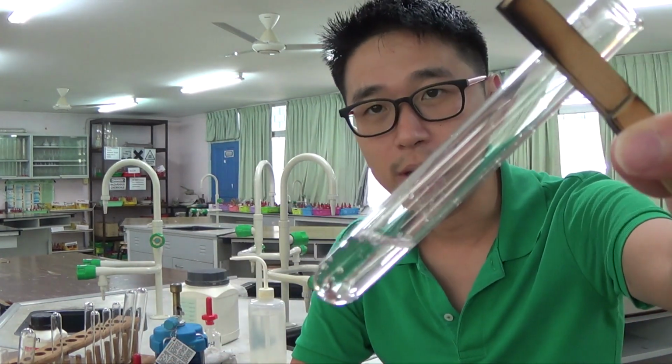I haven't really done that here, but whenever you add acid to a solid or a solution, and it reacts, the solution must contain carbonate. But if it is a solid, it could be a metal, because metal could react with acid to give you hydrogen gas. Hydrogen gas has a different test, and carbon dioxide gas has a different test.